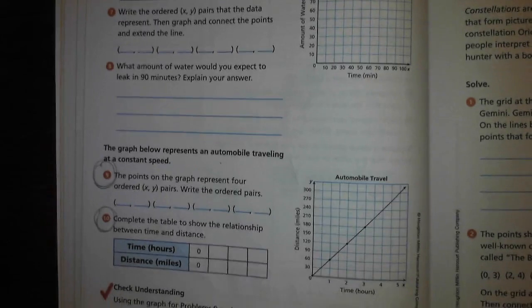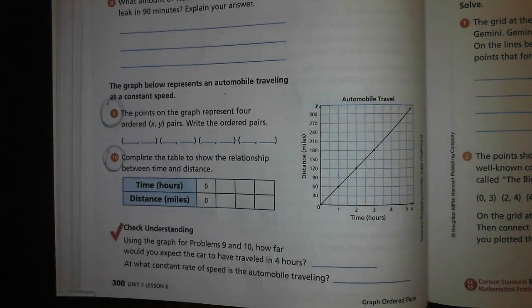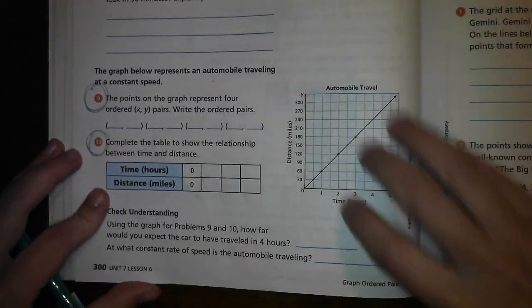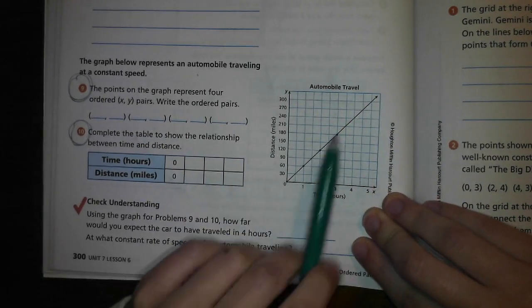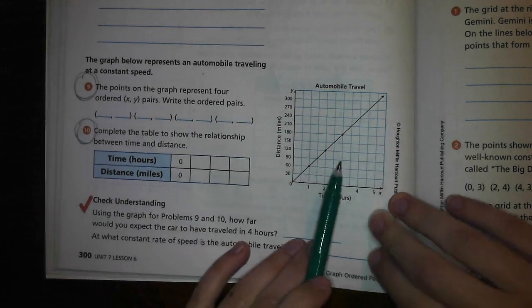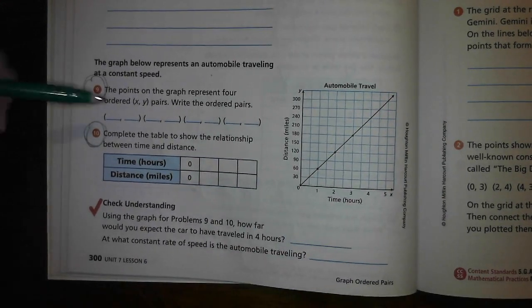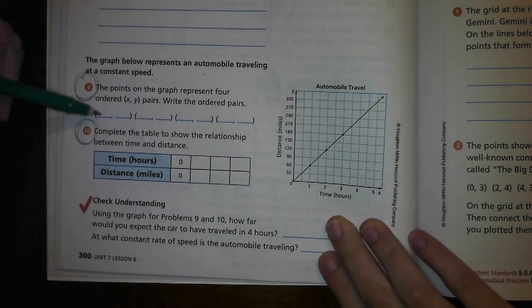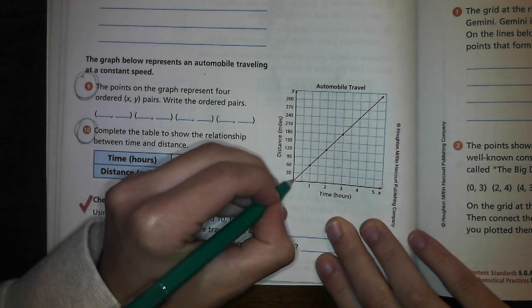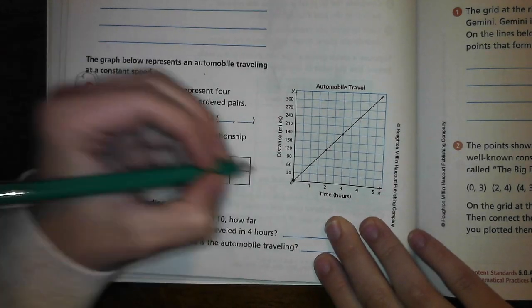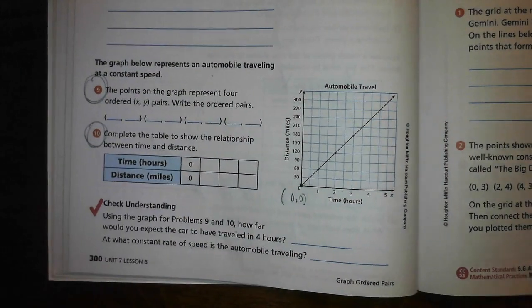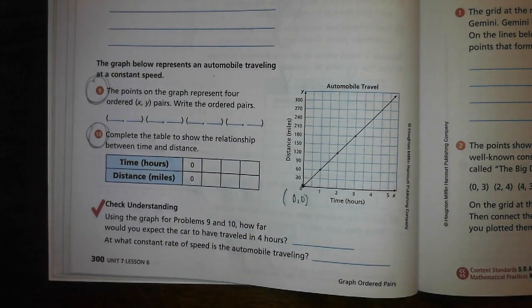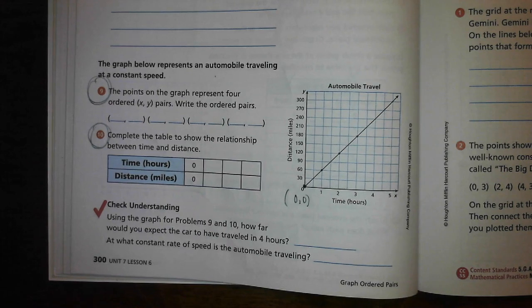And finally, working in the opposite direction, if they give you the coordinate plane labeled with plots already put there, we're going to work backwards and identify the ordered pairs. So first down here, I see a dot right at our origin for 0, 0. It's important, again, to identify where the origin is because that's always where you're starting from.